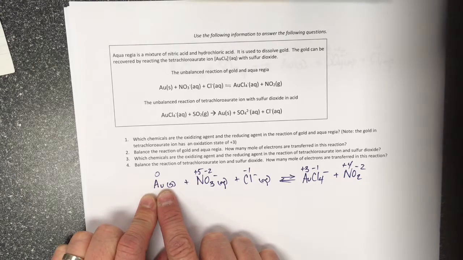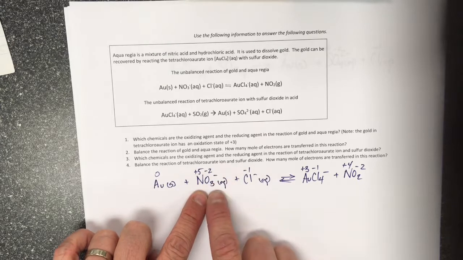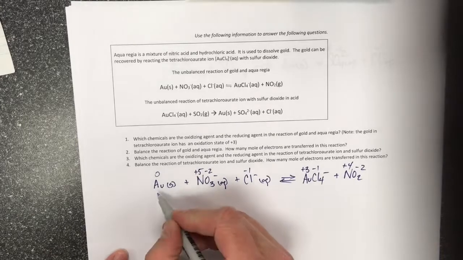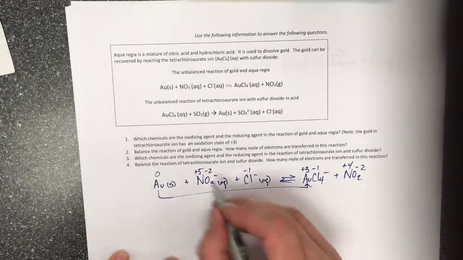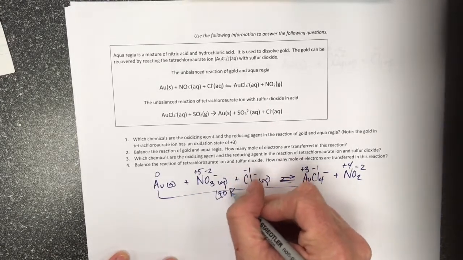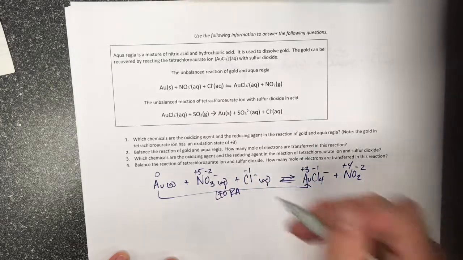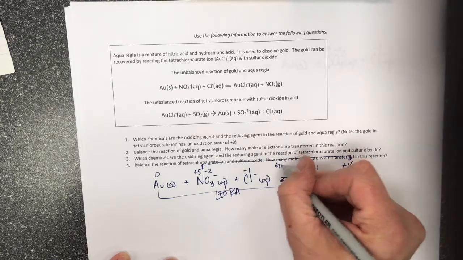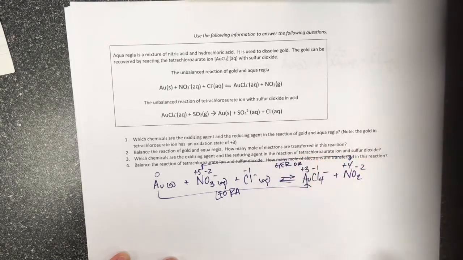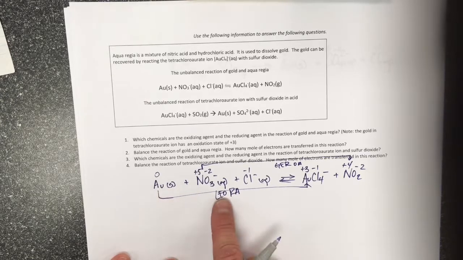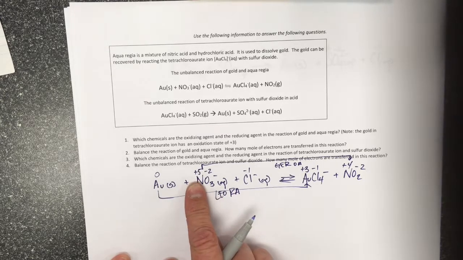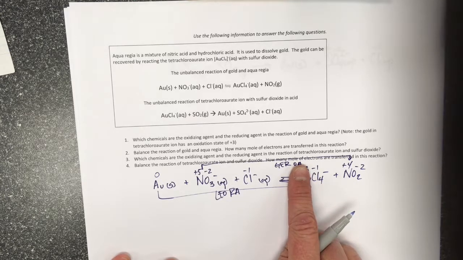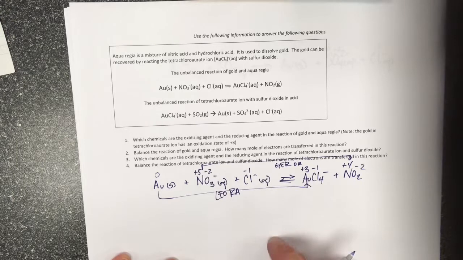Gold is an element, so it's 0. Nitrate ion has 3 negative 2s, and it comes out with a net negative 1, so nitrogen is a positive 5. The gold is going from 0 to plus 3, so it's losing electrons, it's oxidizing, it's the reducing agent. And the nitrogen is going from plus 5 to plus 4, and so that's the gain of electrons, reduction. It's my oxidizing agent. So gold is my reducing agent, and the nitrogen in nitrate is my oxidizing agent here.